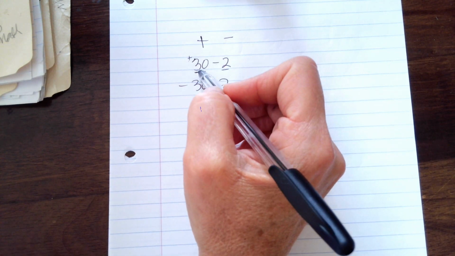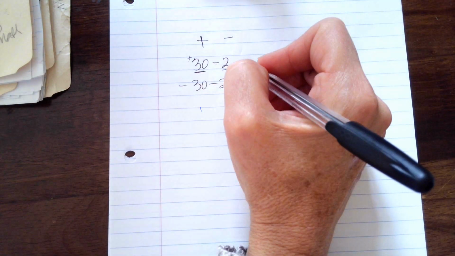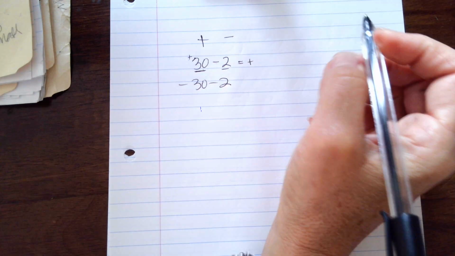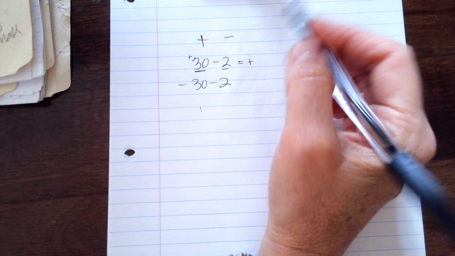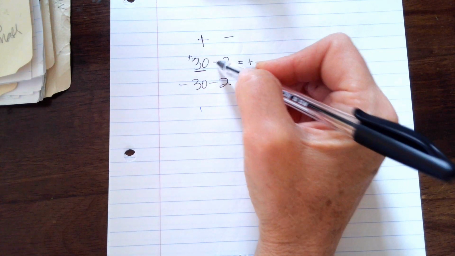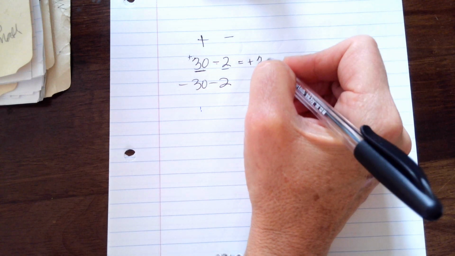Now, when you're adding or subtracting, the biggest integer wins the sign. So because 30 is the biggest number, our answer is going to be positive. We have a positive and a negative right before the integer, so we subtract. 30 minus 2 is 28.